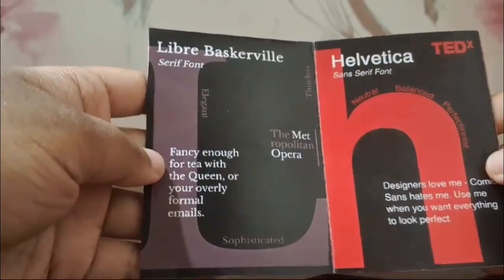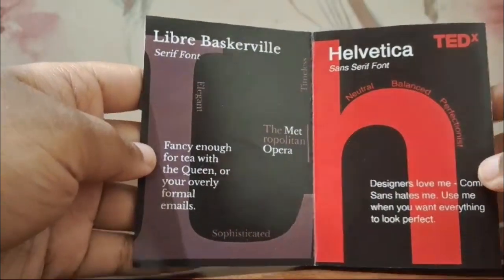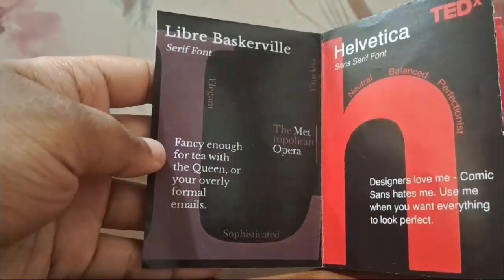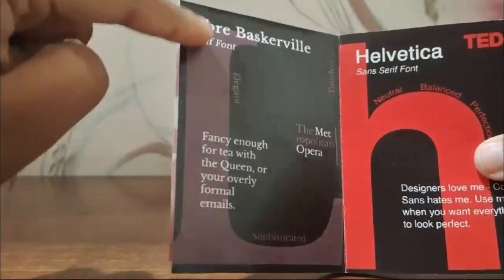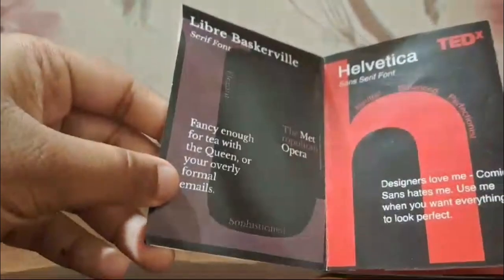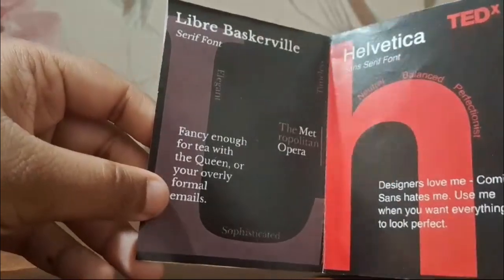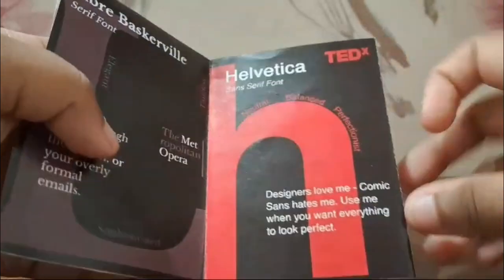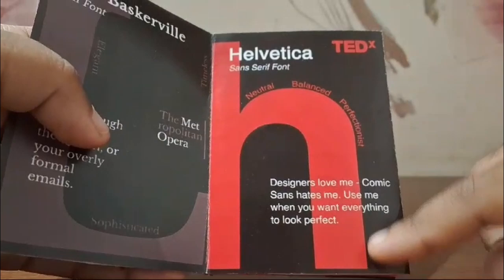So the first font, for example, we have Baskerville. This is a serif font. Serifs are basically these lines that you see at the end of the fonts. The fonts which don't have these lines are called sans serif fonts. So, like, for example, Helvetica doesn't.